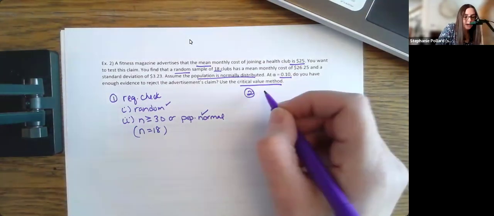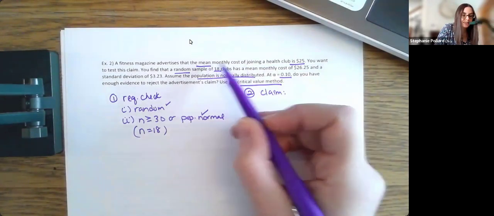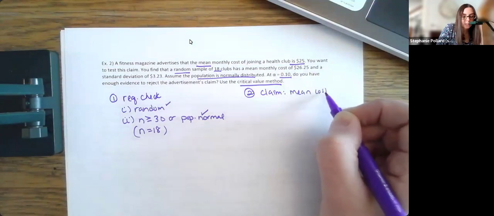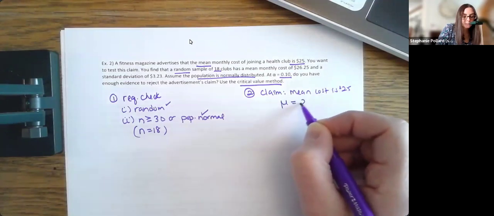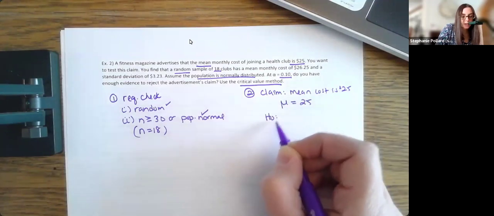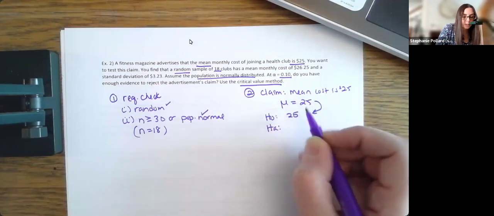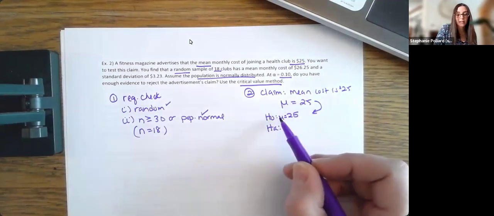We're going to set up our claim and our hypotheses. Our claim here is that the mean cost is $25. So is mu equals 25. So if we fill in our null and our alternative, the equal sign must be going to the null hypothesis, right?